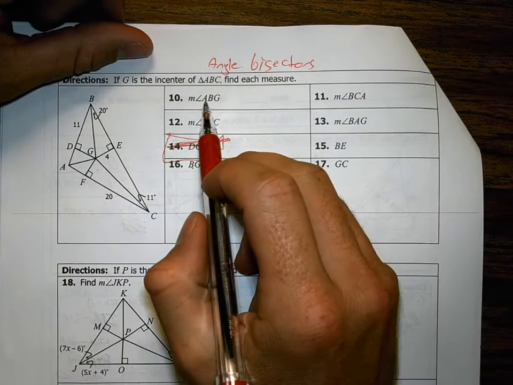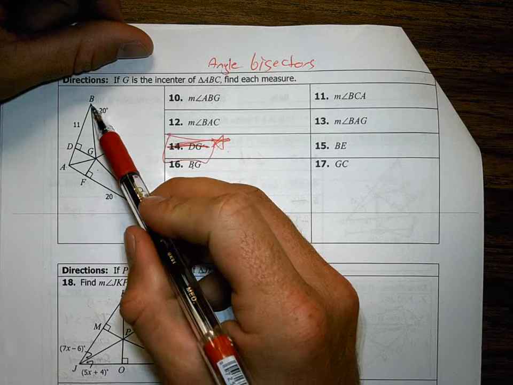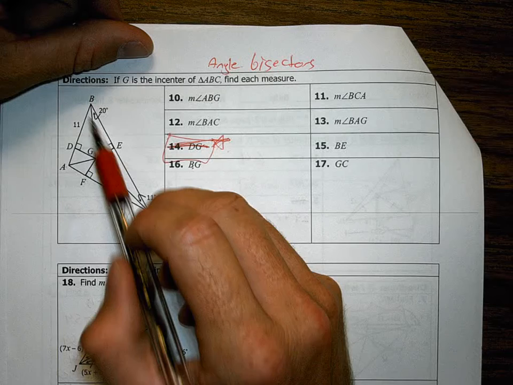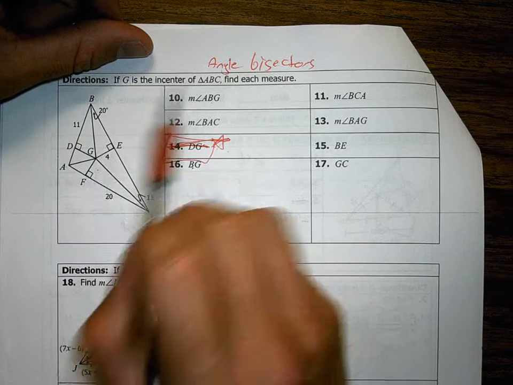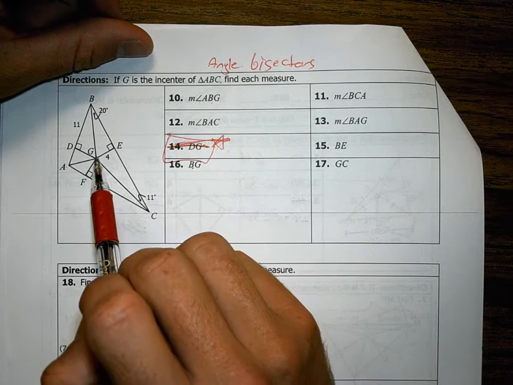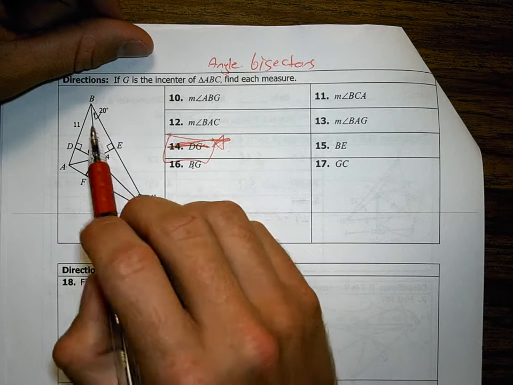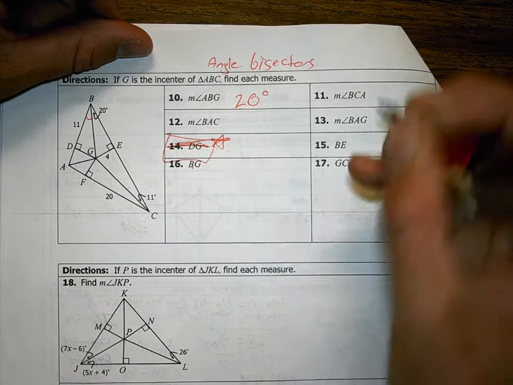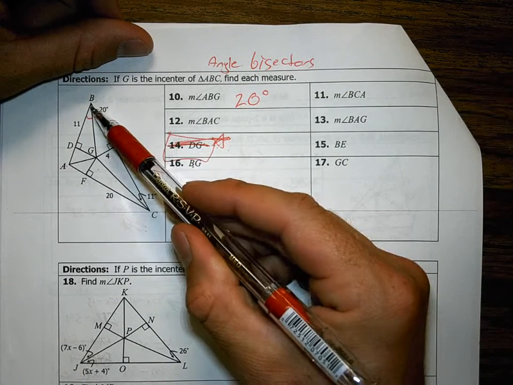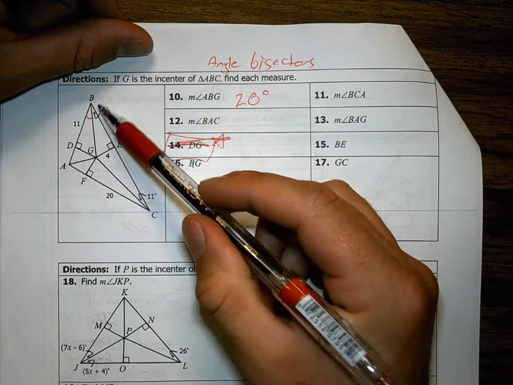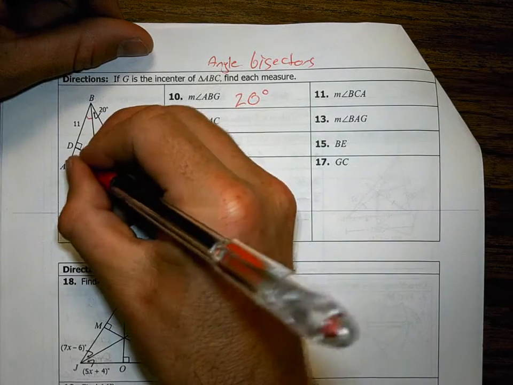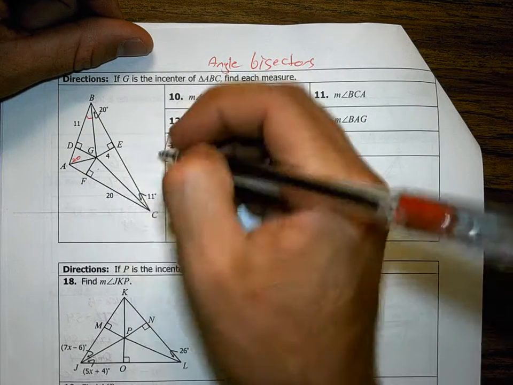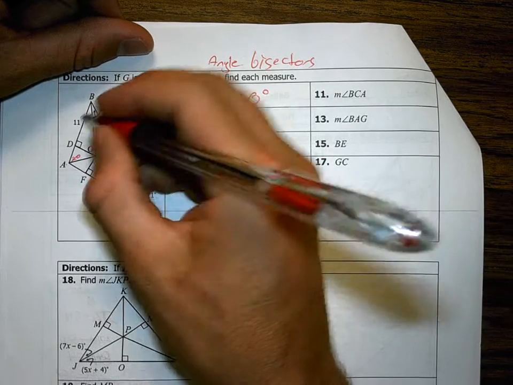So I need to know angle ABG, A, B, and G. This is an angle bisector because we know this is an incenter. So it's that converse theorem that we know if this is an incenter, then we have angle bisectors with the angles. If this angle is 20, that means this angle is the same. So this is 20 degrees. Angle BAC, I have to find angle BAC. If this is 20 degrees, actually we don't know if that's 20 degrees yet. I take that back. So this angle is 11, and this is 20.